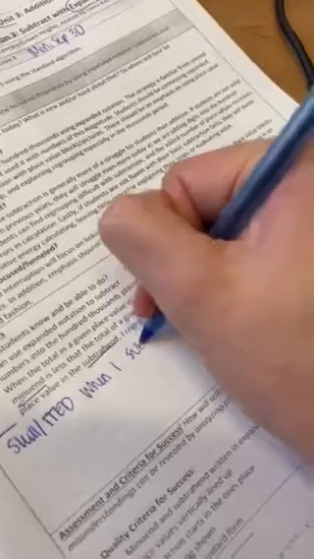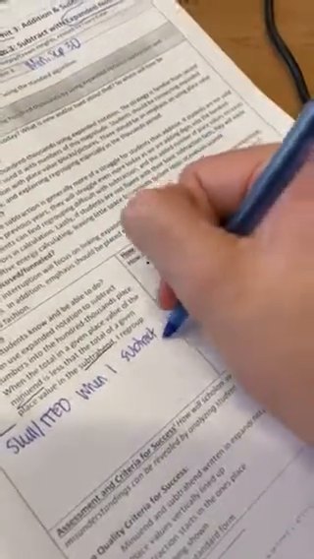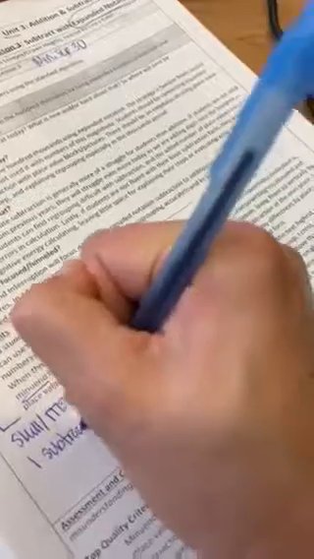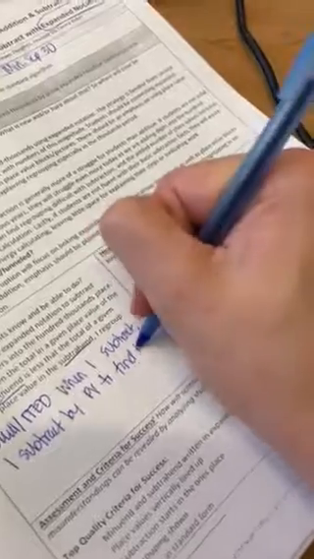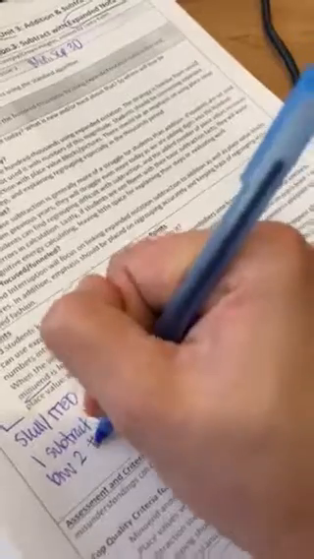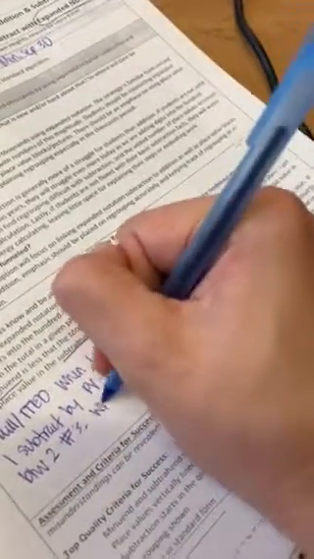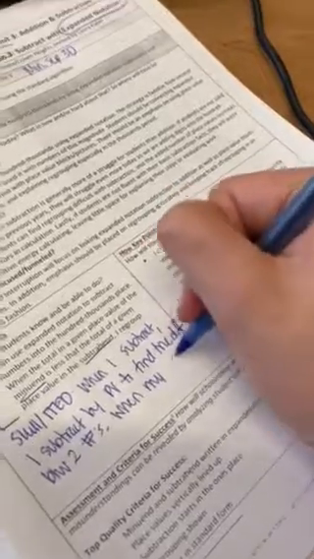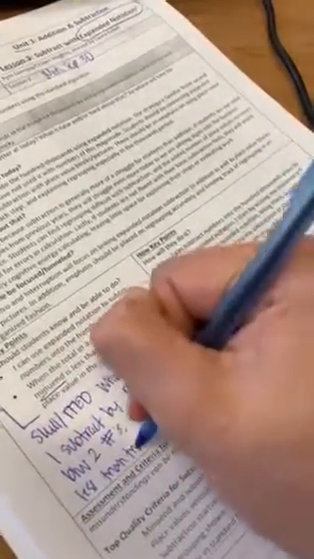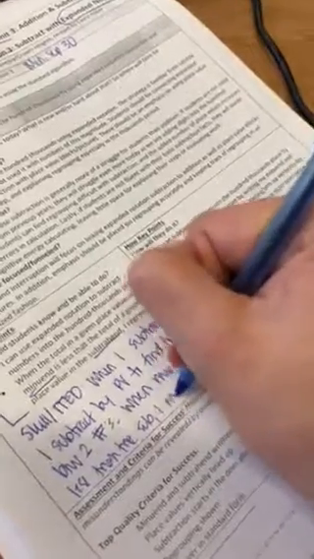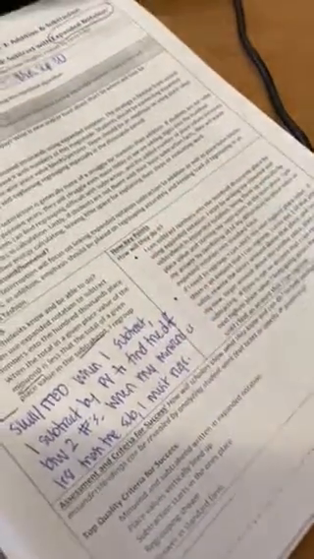Today, tomorrow, and every day, when I subtract by place value to find the difference between two numbers, when and I'm going to use the words minuend is less than the subtrahend, I must regroup. So that is our skill today.